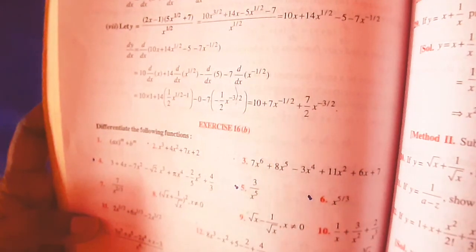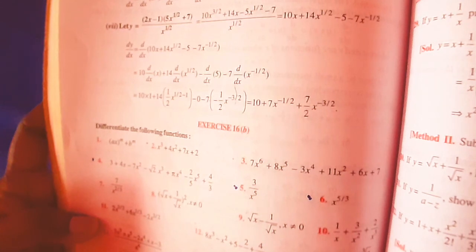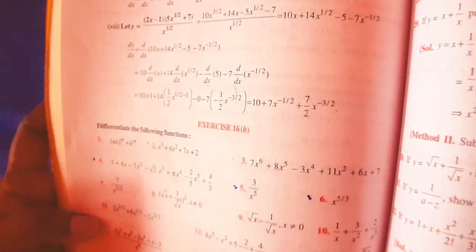In my next video I'll explain the sum rule, product rule, and the quotient rule, so that it's going to be very easy.